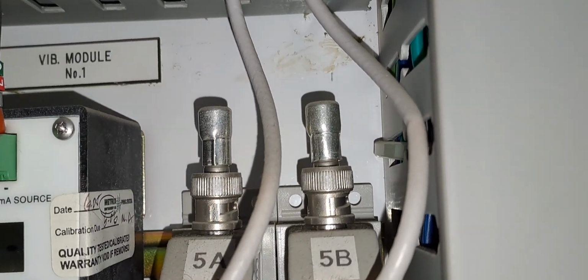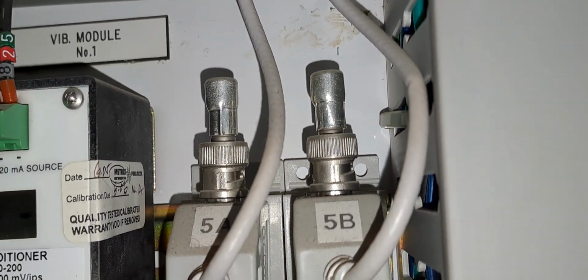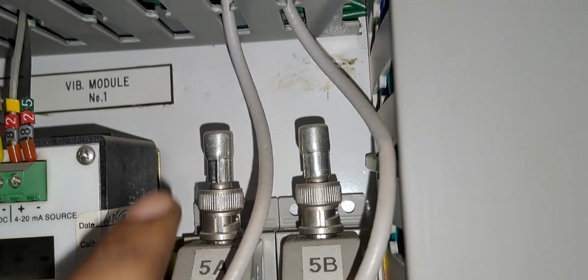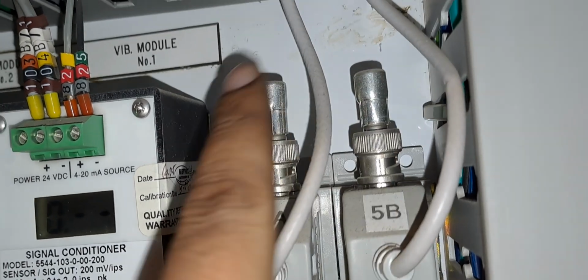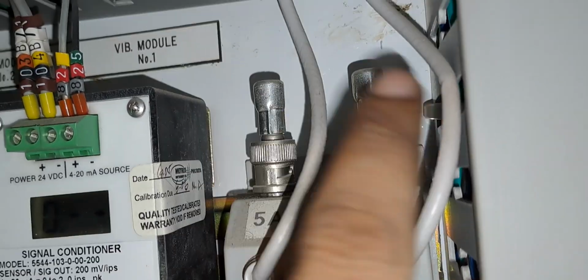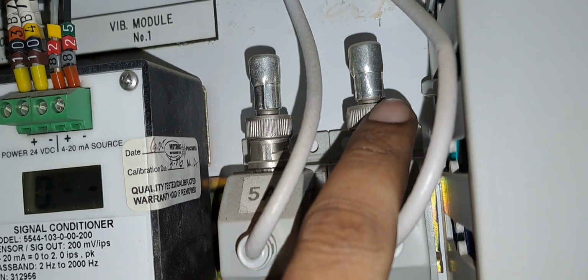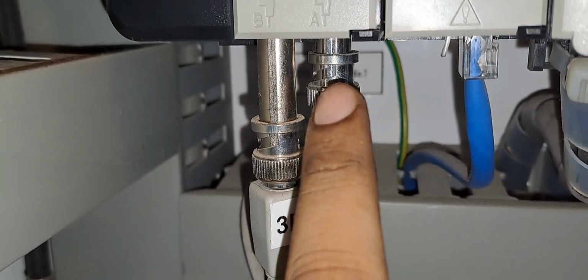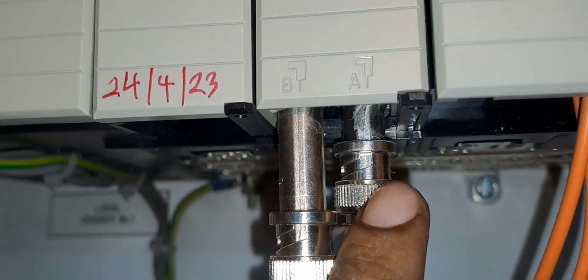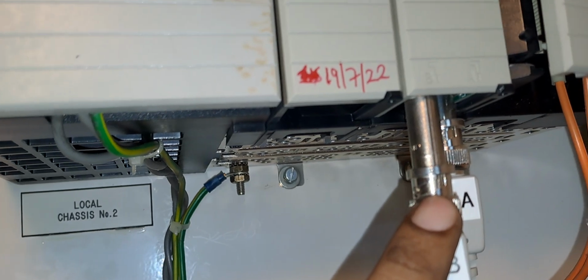And here you can see the ControlNet ends. On 5A, 5B, the ControlNet network ends. Here you can see there are dead plugs, end connectors. So we cannot keep the ControlNet network open. So here we have connected the end connectors. See the ControlNet network coming here, and it is directly coming to the PLC finally.